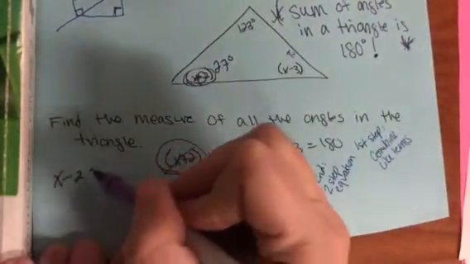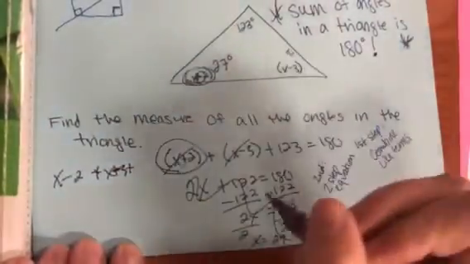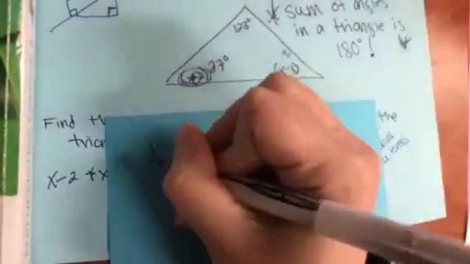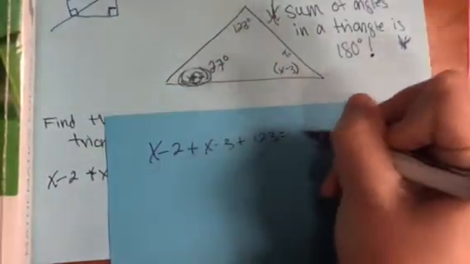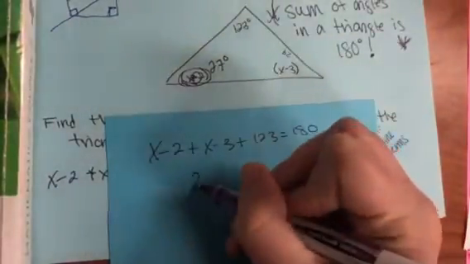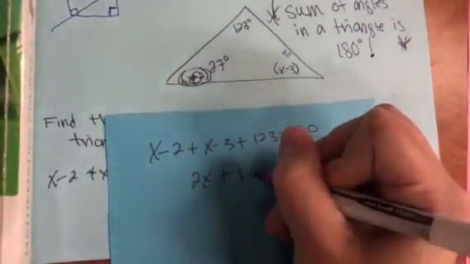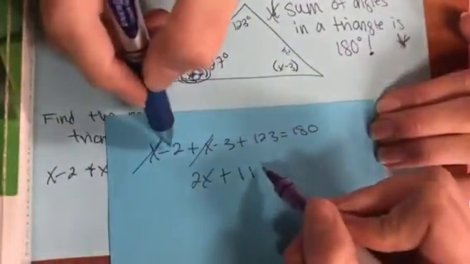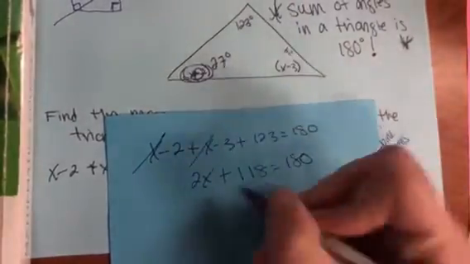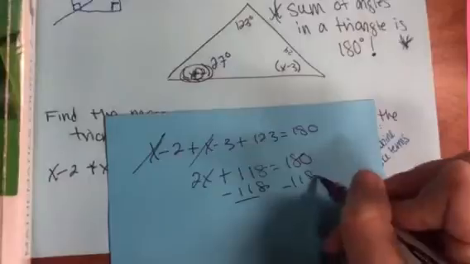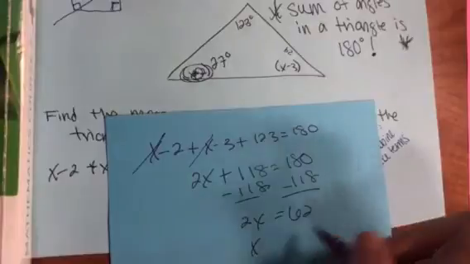It was x minus 2 plus x minus 3 plus 123 equals 180. Now we've got 2x minus 5. There's 2 x's, and minus 2 plus minus 3 is negative 5. So 123 minus 5 is 118. Equals 180. Minus 118 gives 62. I'm left with 62 equals 2x. So x is really 31.